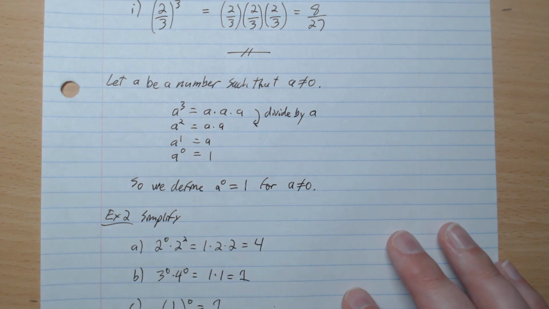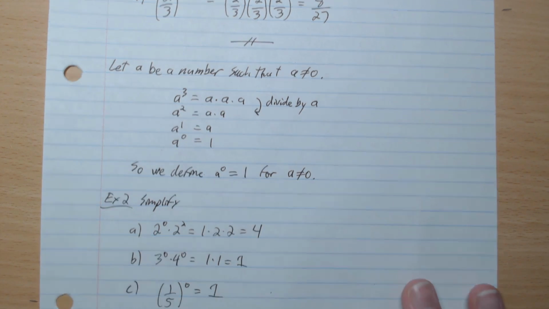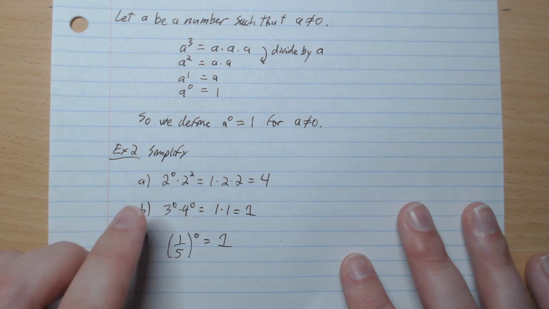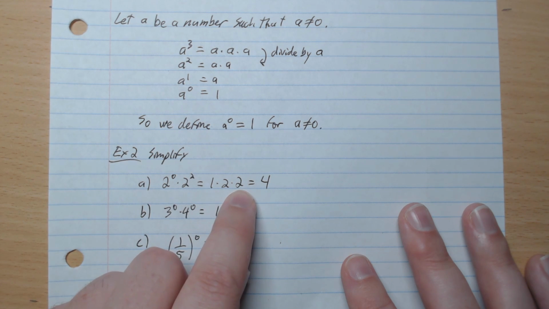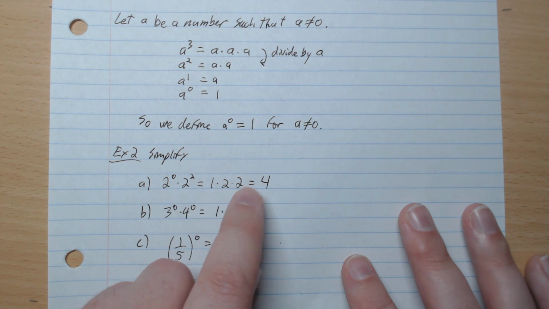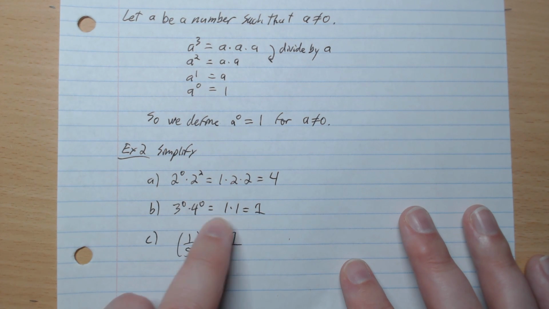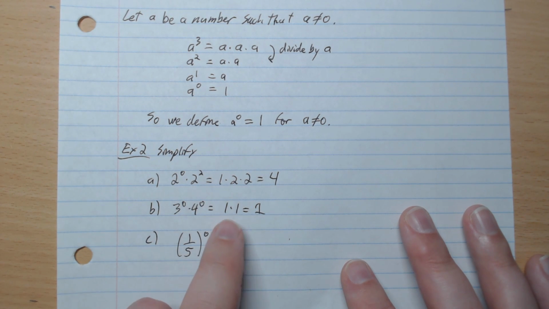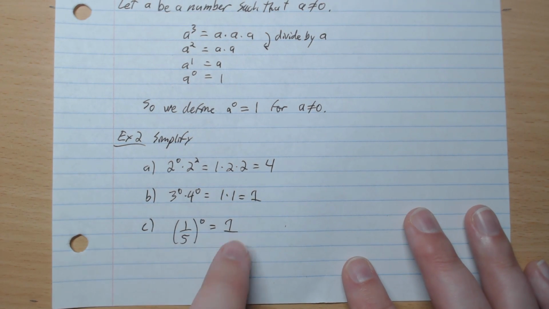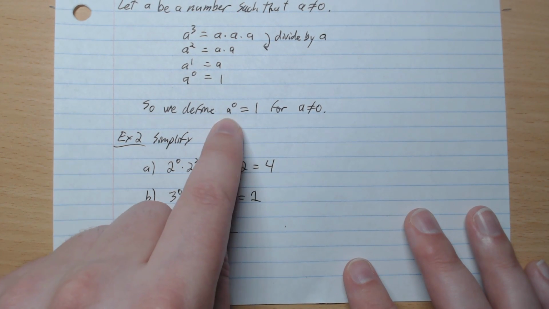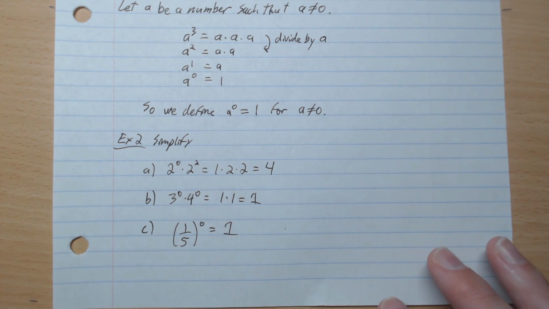So 2 to the 0 is 1. 5 to the 0 is 1. 10 to the 0 is 1. So here's some examples. 2 to the 0 is 1. 2 to the 2 is 2 times 2. So this is 1 times 2 times 2, which gives 4. 3 to the 0 is 1. 4 to the 0 is 1. So 1 times 1 is 1. 1/5 to the 0 is 1. Okay, so any number, as long as it's not 0, to the 0 gives 1.